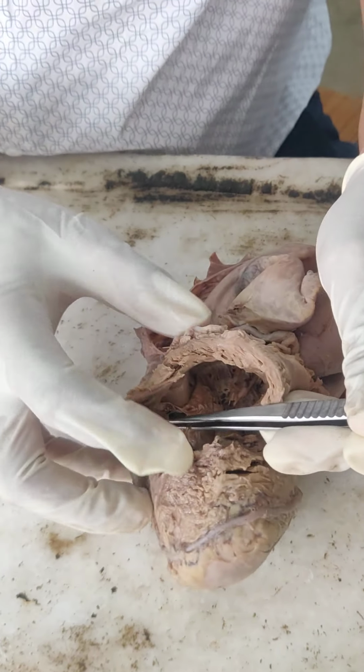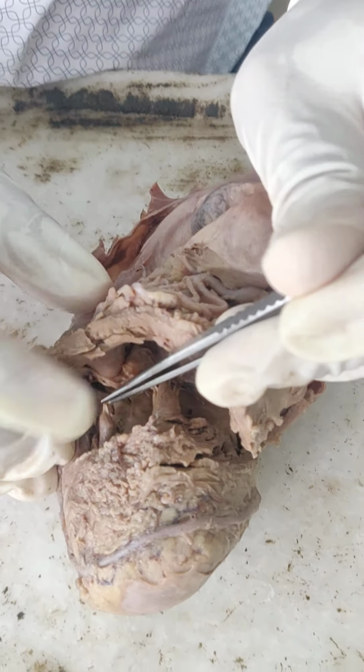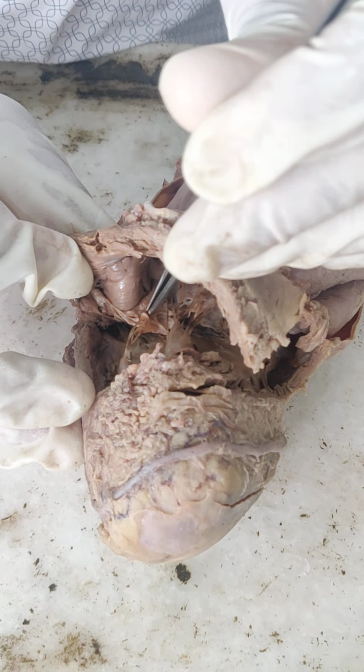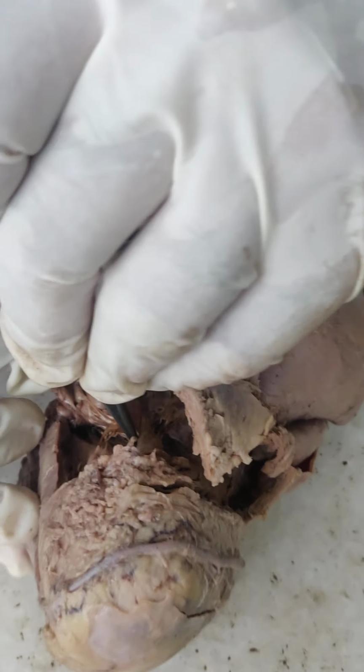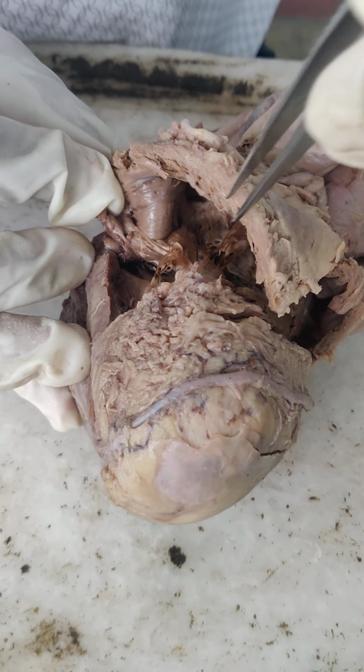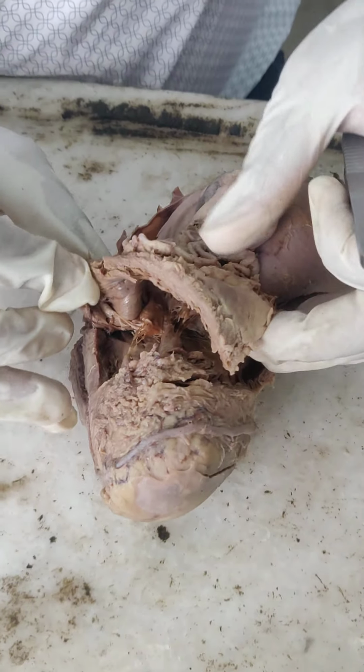The posterior papillary muscle is attached to the posterior cusp as well as the septal cusp, and the septal papillary muscle is attached to the septal cusp and anterior cusp.